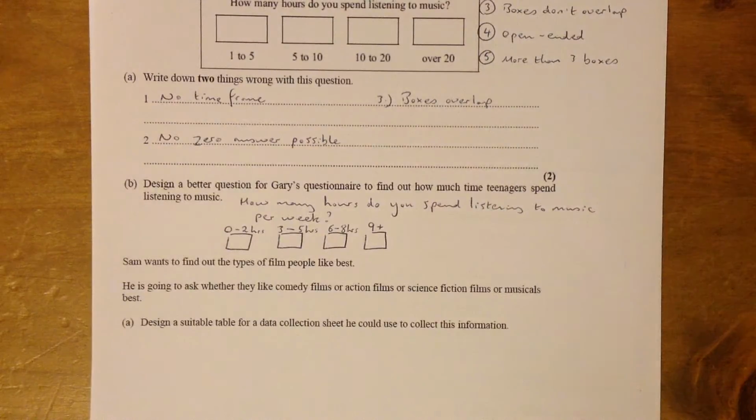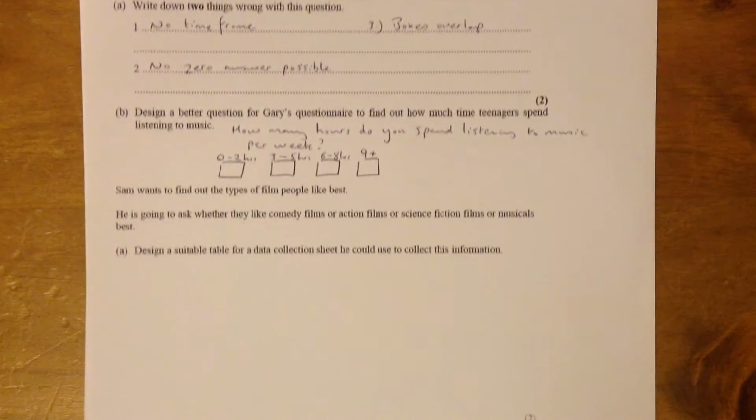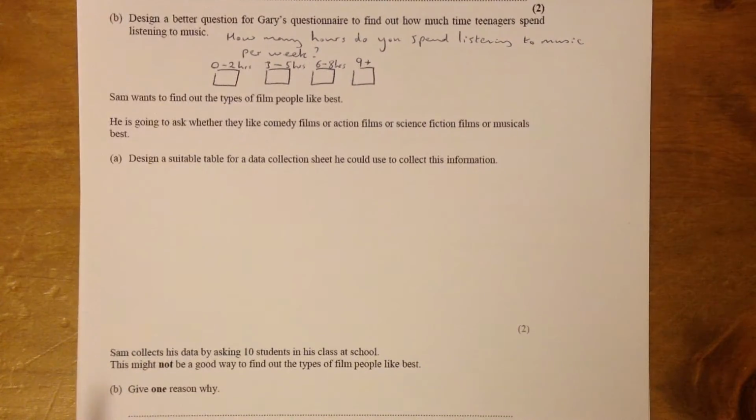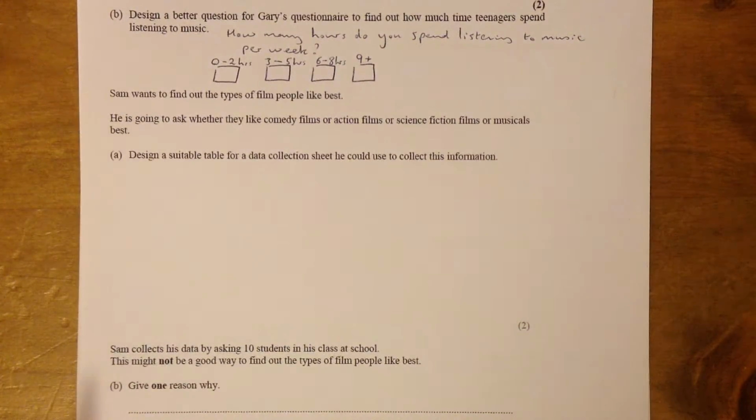The second question we've put in the booklet here, just to have a look on this topic, is one that rarely comes up, but it is on the curriculum and it has come up before, and it's something that tends to throw a lot of students. So let's have a look at the question we've got here then. Sam wants to find out what types of film people like best. He's going to ask whether they like comedy films, action films, science fiction films or musicals.